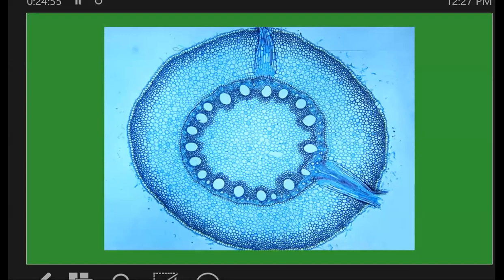I think it breaks through. From what I've noticed on slide preps, it looks like it's kind of obliterated temporarily.